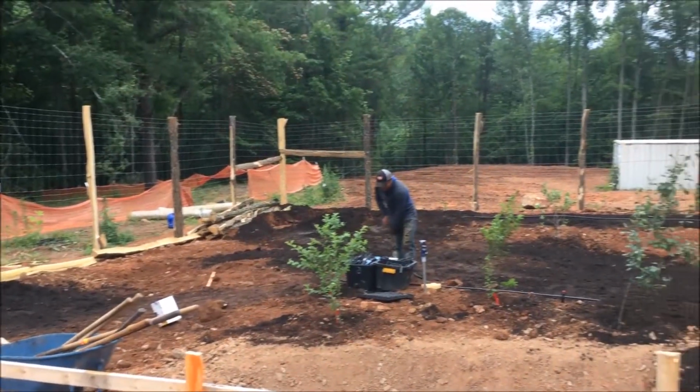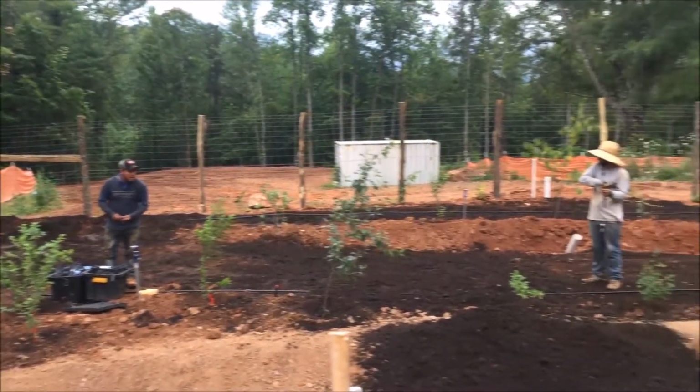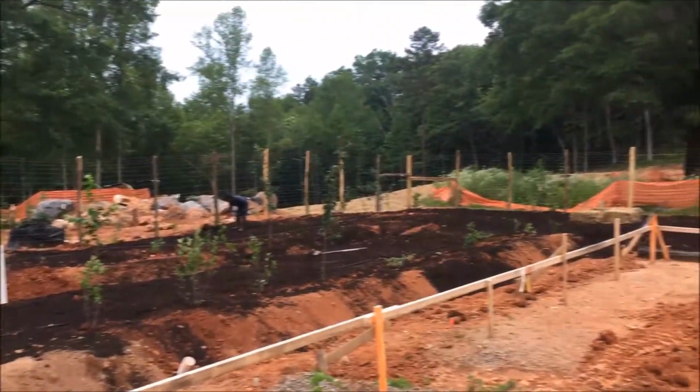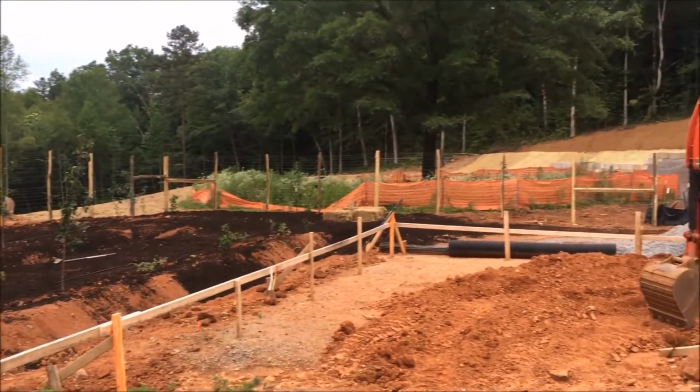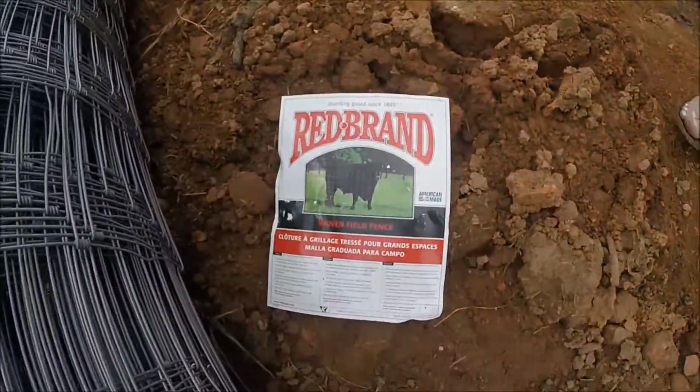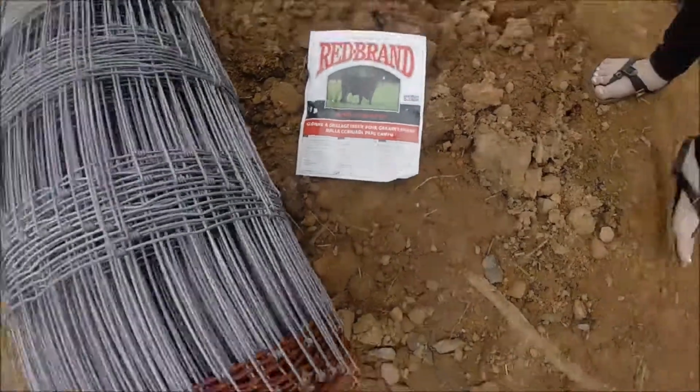This is going down as soon as we finish leveling the swale, which I think is done. Okay. And putting the corner braces on the fence, so we can get the guys working on putting up the steel. Here's all the steel wire that's going. Red Brand. That's it. Woven field fence.